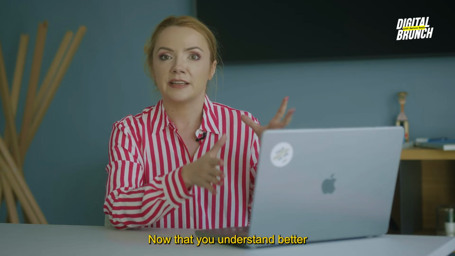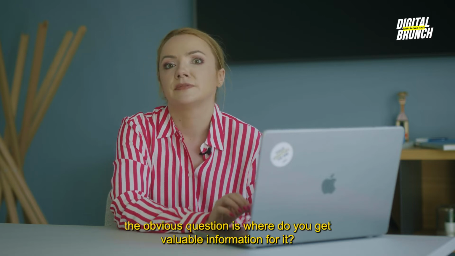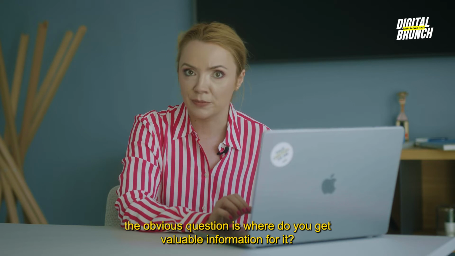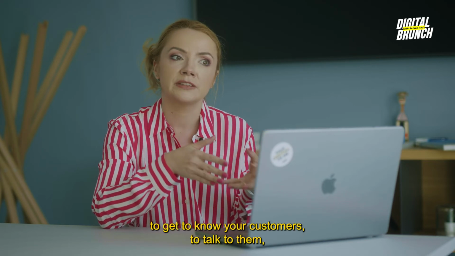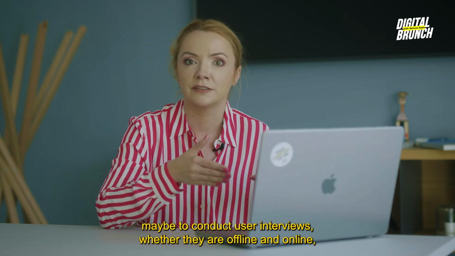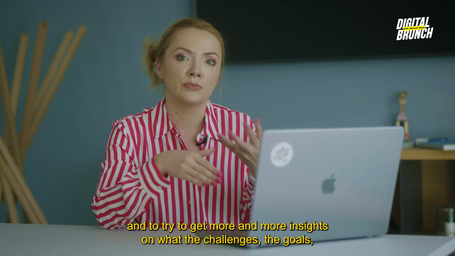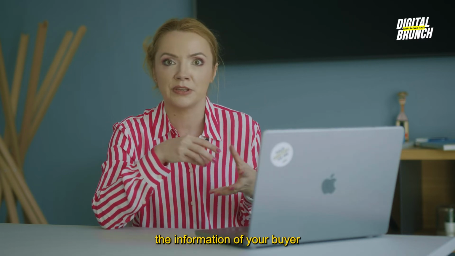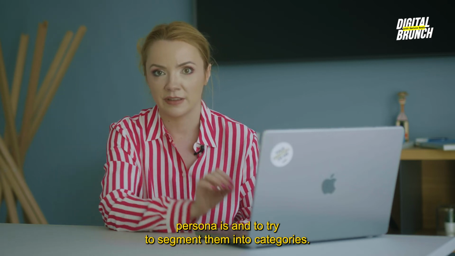Now that you understand better what a buyer persona profile looks like, the obvious question is, where do you get valuable information for it? And first of all, I think that it's very important to get to know your customers, to talk to them, maybe to conduct user interviews, whether offline or online, and to try to get more and more insights on what the challenges, the goals, the information of your buyer persona is, and to try to segment them into categories.